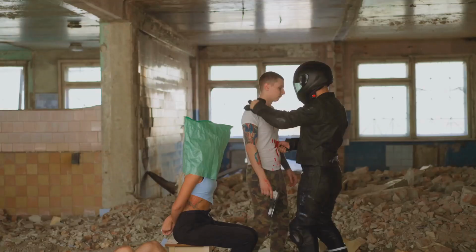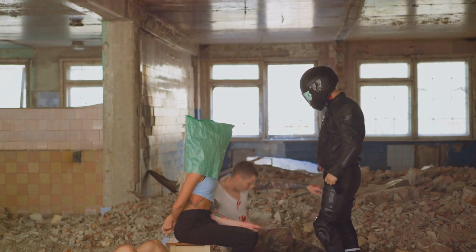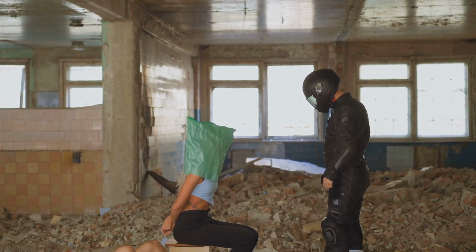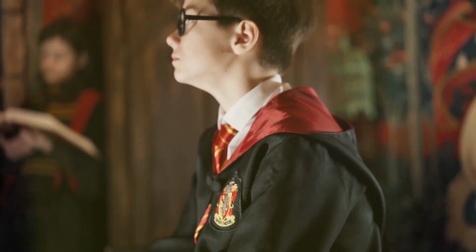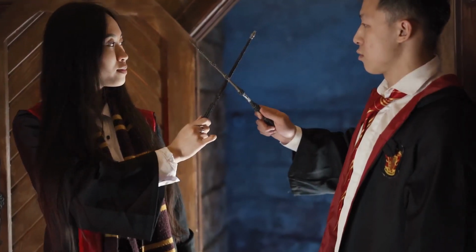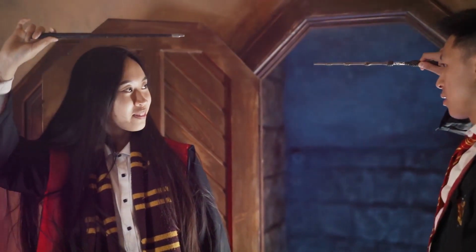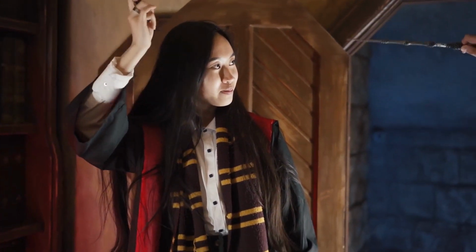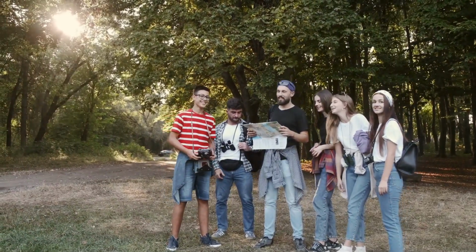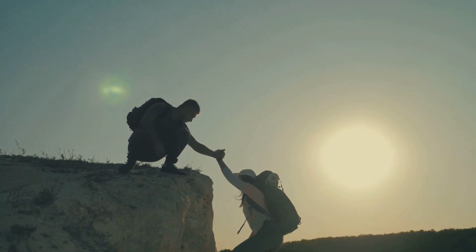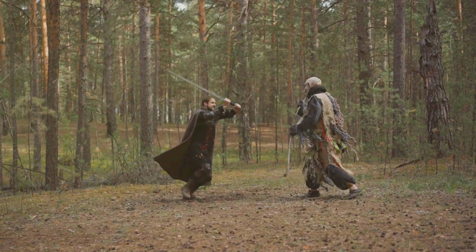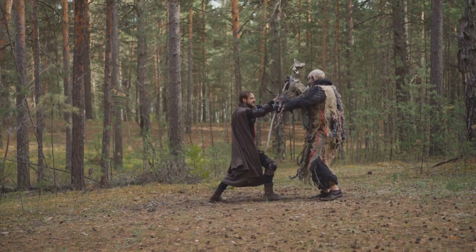Tests. These challenges often come in the form of trials that test the hero's courage, wits, and determination. Think of Harry Potter facing his first challenge in the Triwizard Tournament, where he must courageously navigate a dragon encounter while drawing on his newfound magical abilities. Allies. The hero often meets mentors, friends, or companions who provide support, guidance, and resources. For example, Katniss forms alliances with Peeta and Rue in the Hunger Games, which enhances her chances of survival and success in the arena.